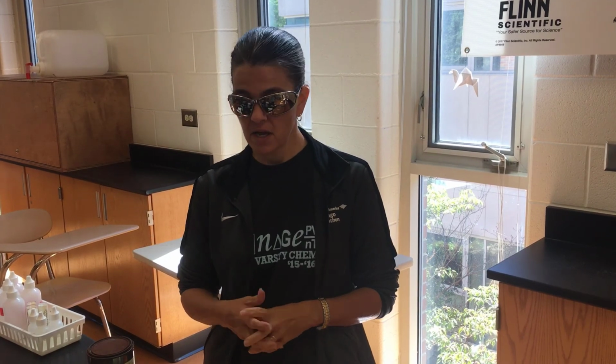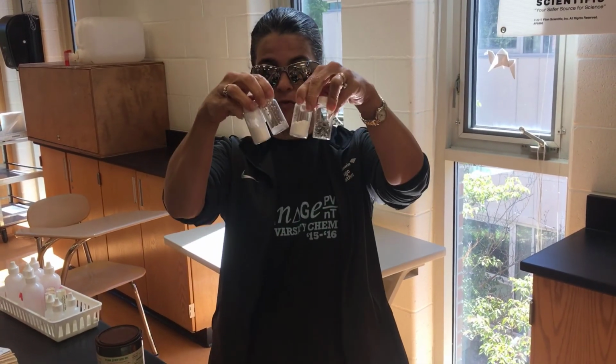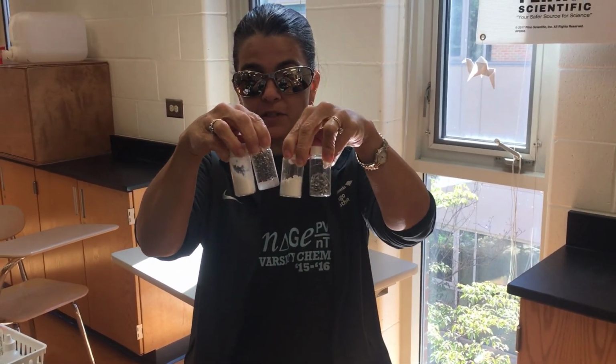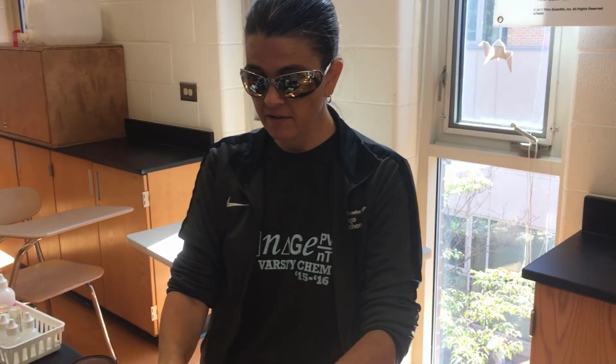Okay, so now the challenge round. This time we're not going to tell you the formulas for the substance, so you can't decide the type of bondings and interactions that are going on from the formula. You're going to have to figure it out from properties. So you're going to have 4 unknowns. Your job is to figure out what type of bonding they have.